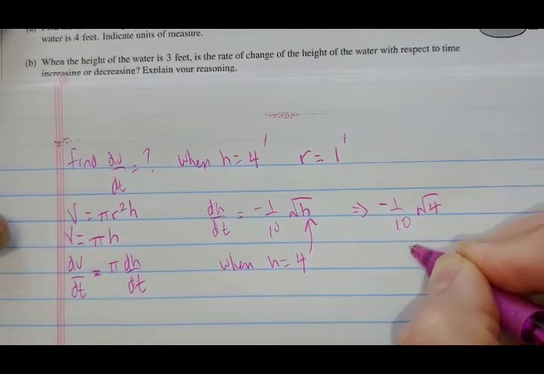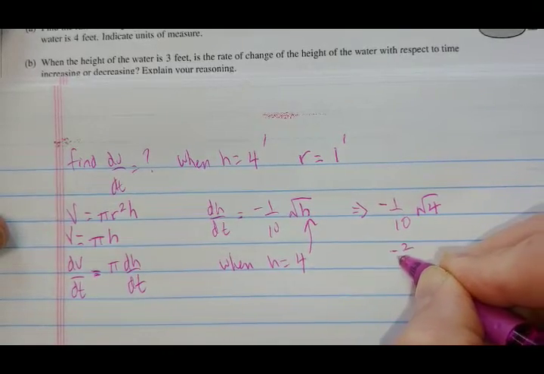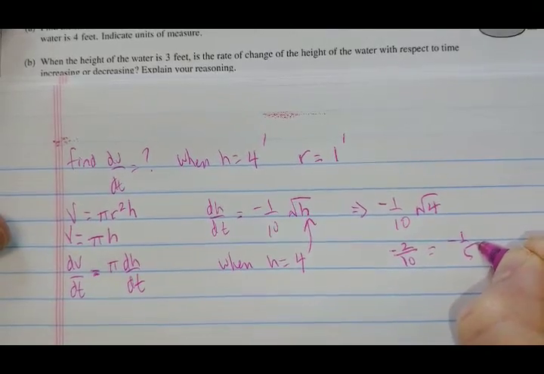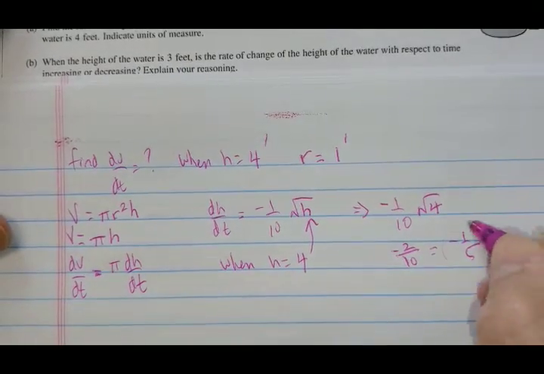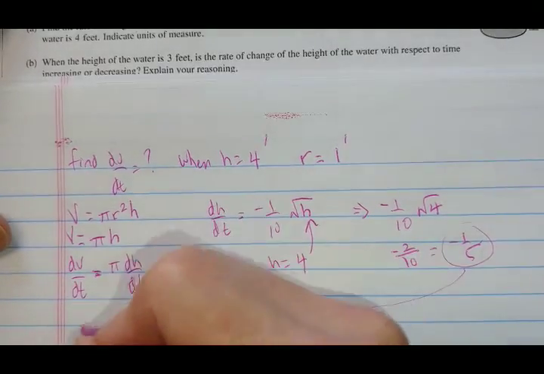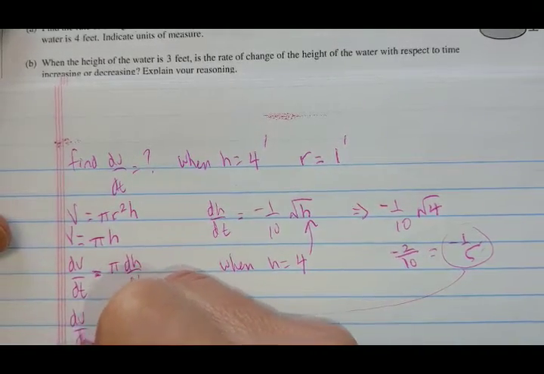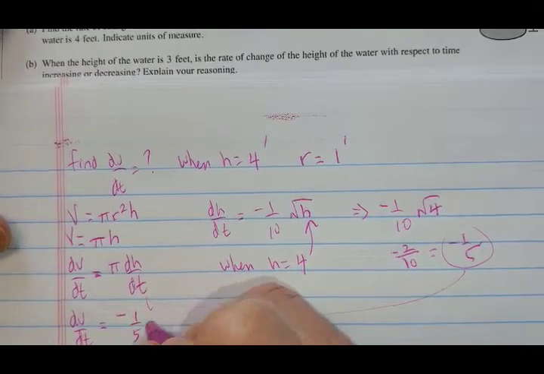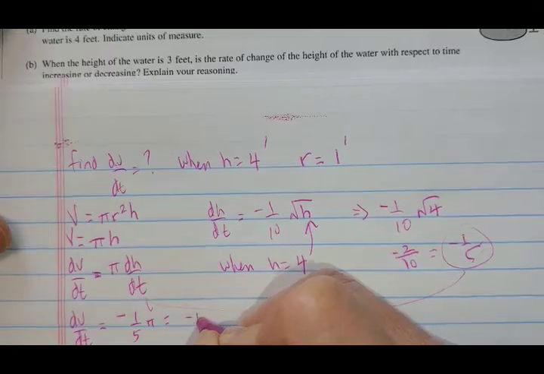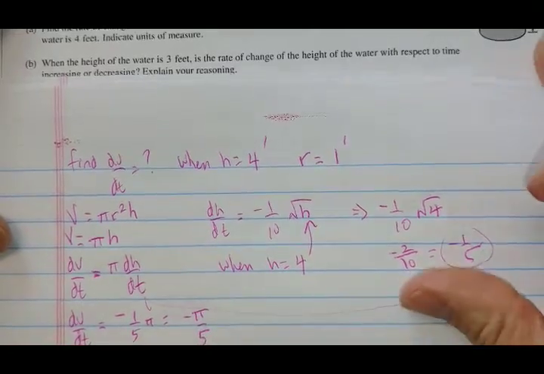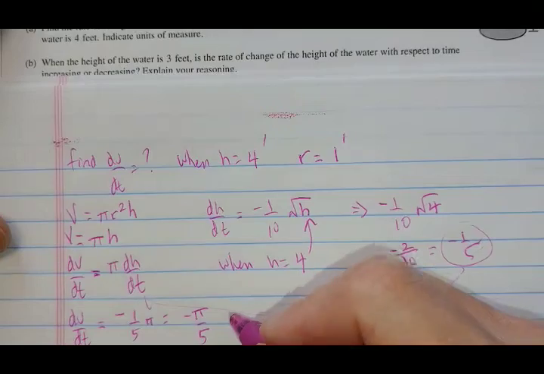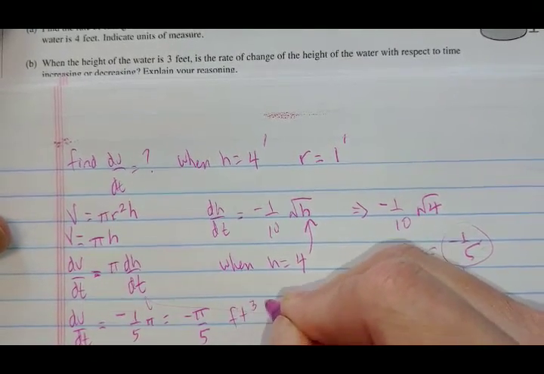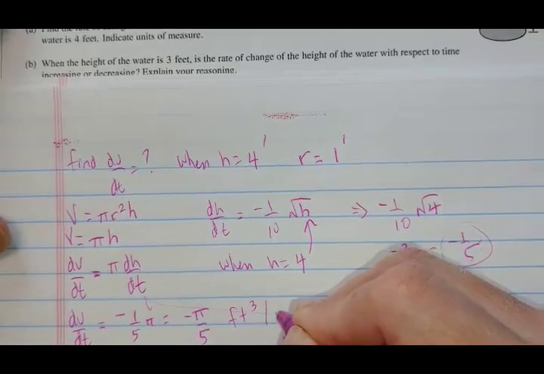The square root of 4 is 2, so that's negative 2 tenths, which is equal to negative 1/5. If we substitute that back in place of dh/dt, then dV/dt is equal to negative 1/5 pi, or negative pi over 5. And since that's volume, it would be cubic feet per second.